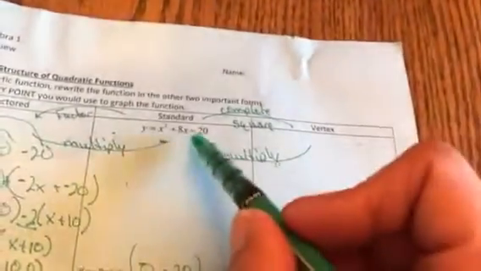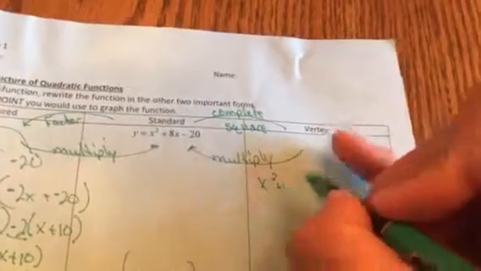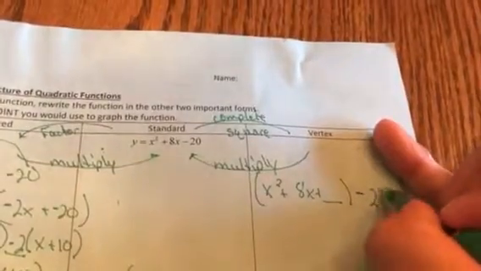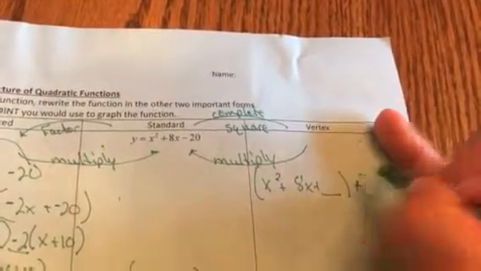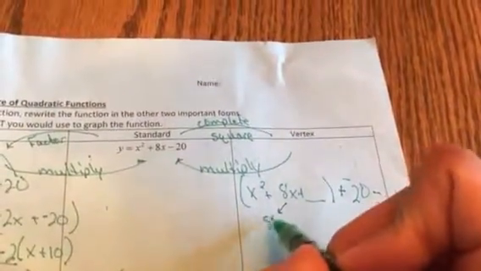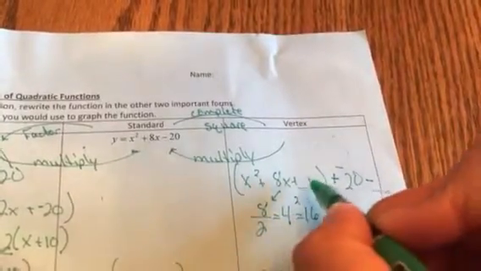And so now vertex form. I'm going to complete the square. So I'm going to group my x's. It's ready to go, though, because it is x squared. And there's that minus 20. I'm going to go ahead and add the opposite on that. And remember, we're about to add a number, so I'm going to subtract a number. Take this number, cut it in half. We're going to square it and add 16.